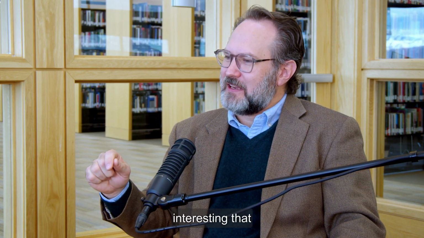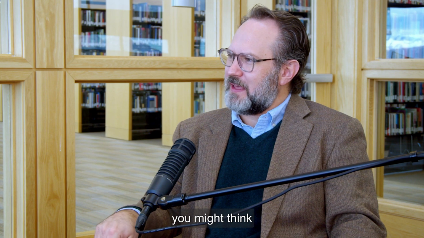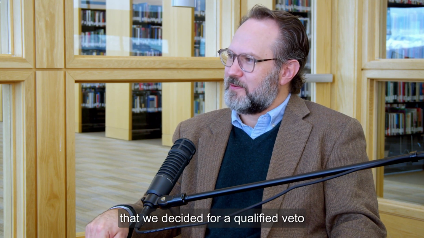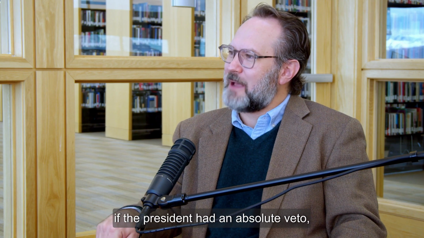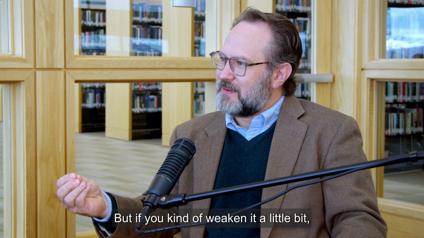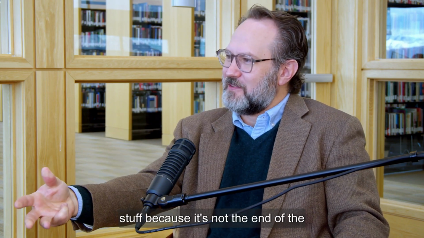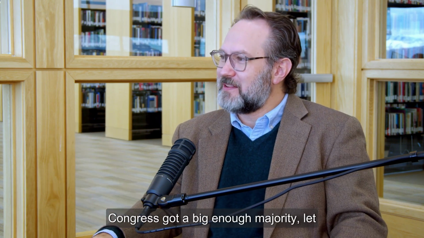But it's interesting that Madison, in the Federalist Papers, has this aside in Federalist number 51 where he says, you might think that we decided for a qualified veto because we wanted to weaken it. He said, actually, the reverse is true. He says, if the president had an absolute veto, we're afraid he wouldn't use it very much. We actually qualified it to make sure he'd be more willing. In other words, you make it a nuclear option and it's a big deal. Right. The president's going to hesitate to use such strong medicine. But if you weaken it a little bit, then the president's more willing to veto stuff because it's not the end of the debate. Congress can override it. And that does seem to have been borne out. Presidents veto stuff in part because they know that if Congress has a big enough majority, let them come repass it. Okay, this is such a great insight.